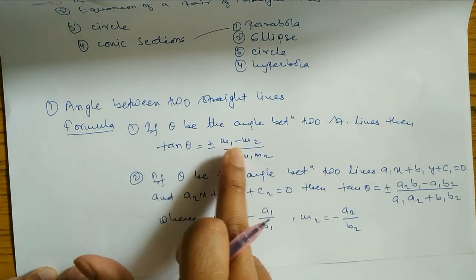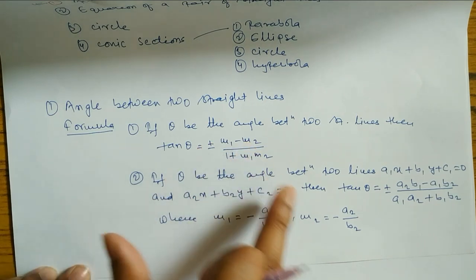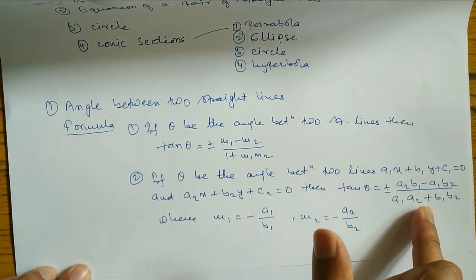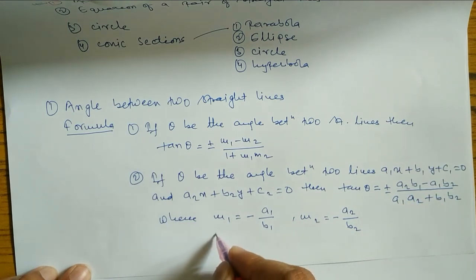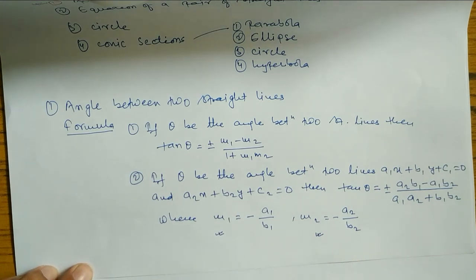Formula is (m1 minus m2) by (1 plus m1 m2). In the place of m1 we have to put this, in the place of m2 you have to put this. Then after solving you will get tan theta is equal to this. Just you have to remember the values of m1 and m2: m1 is equal to minus coefficient of x by coefficient of y, and m2 is equal to minus coefficient of x by coefficient of y.